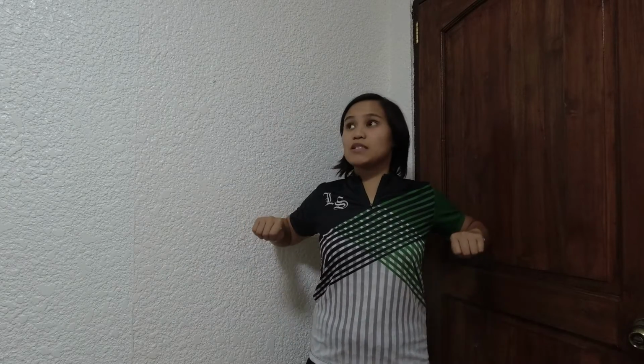You can place your elbows on the wall and on the corner so that it will have a resistance for you. Then hold for 6 seconds and perform it for at least 10 repetitions. Let's try at least 5 repetitions. 1, 2, 3, 4, 5, 6. Relax. And then another one. 1, 2, 3, 4, 5, 6. Relax. Next, 1, 2, 3, 4, 5, 6.